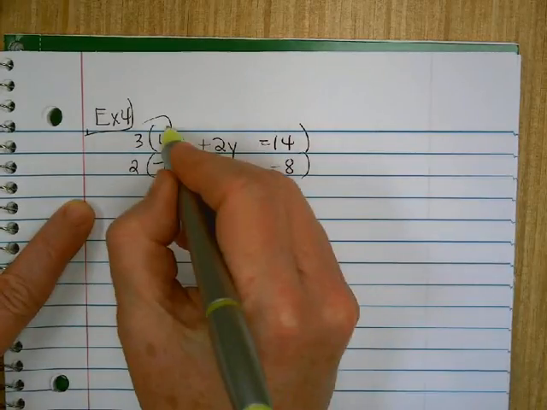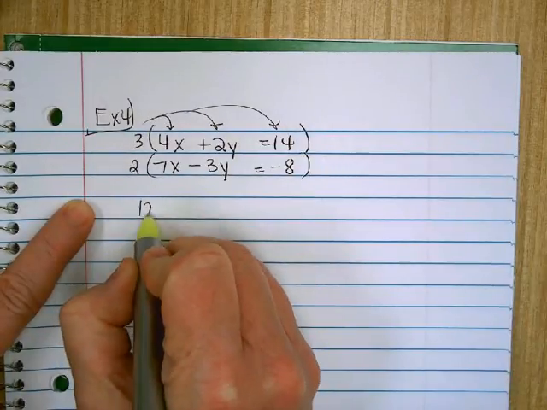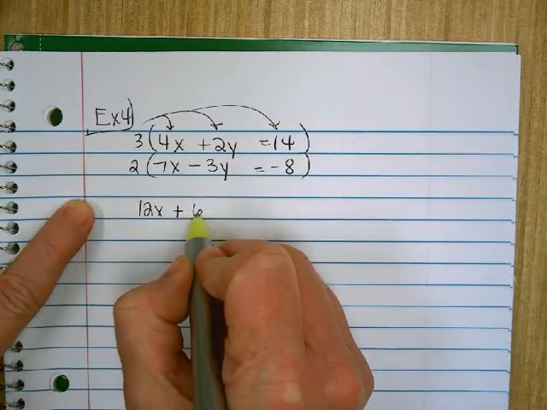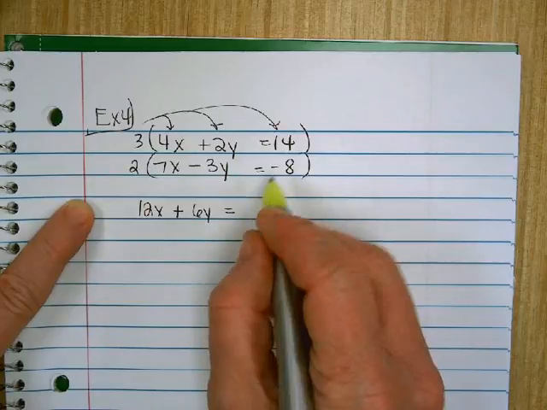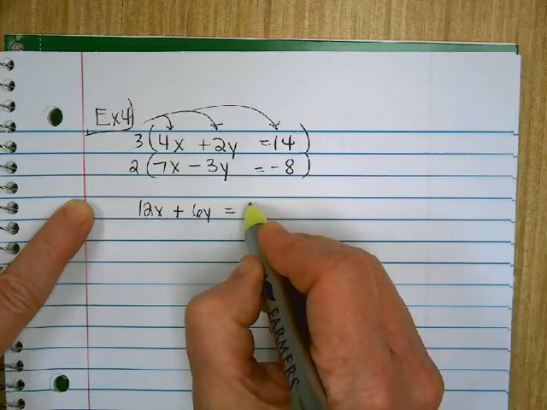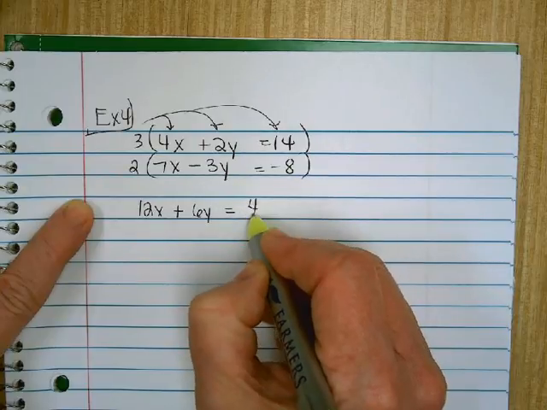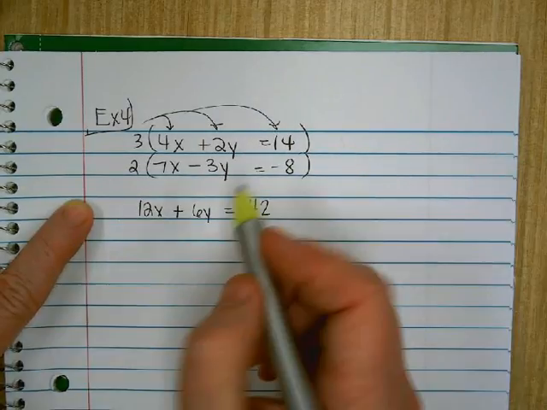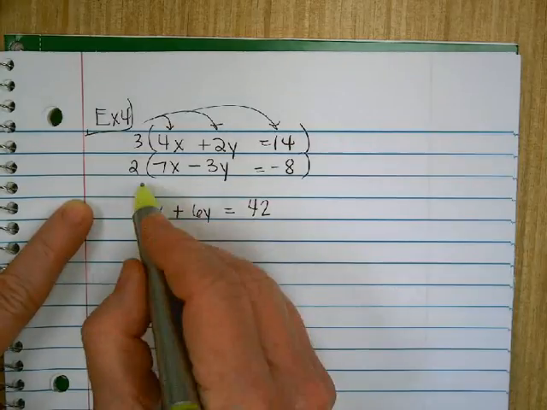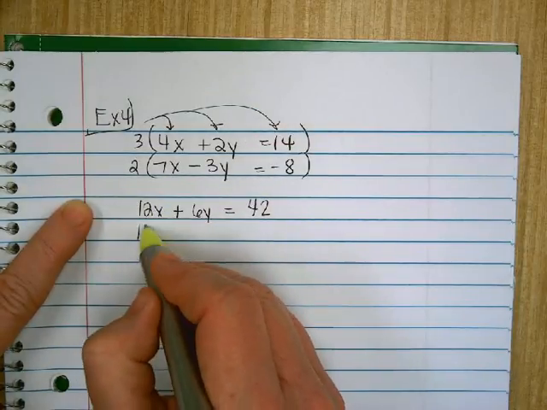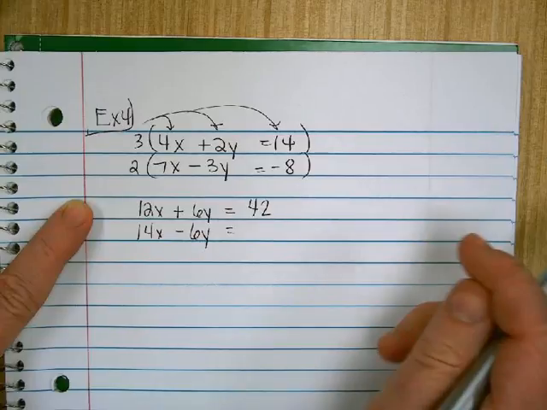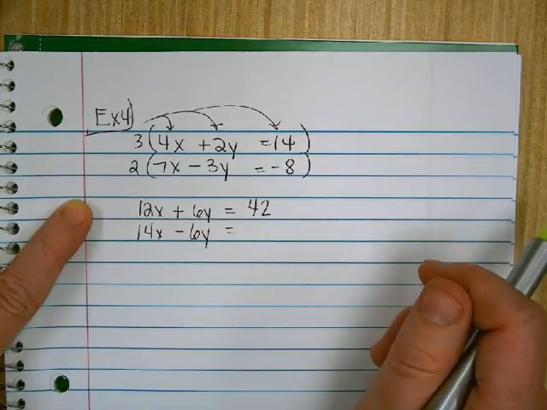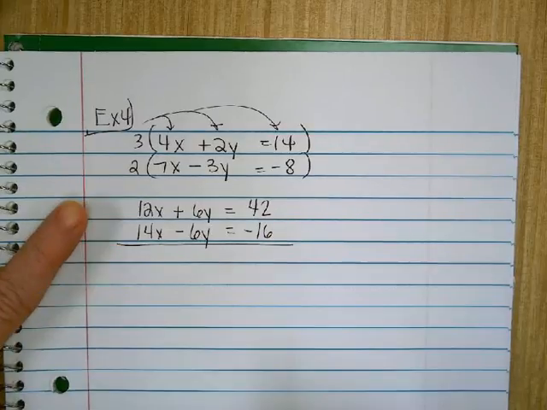Distribute here. I get 12x plus 6y. 3 times 14 is 52. Last time I checked. Is that still right? 42. 42? It changed. How did it change on me? Is it Monday? Okay. 2 times 7 is 14x. 2 times -3 is -6y. What's 2 times -8? -16. Okay, so we've got them both adapted.